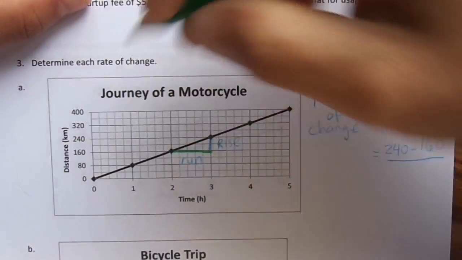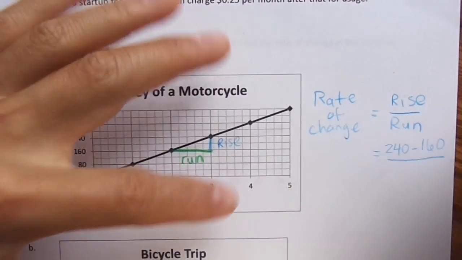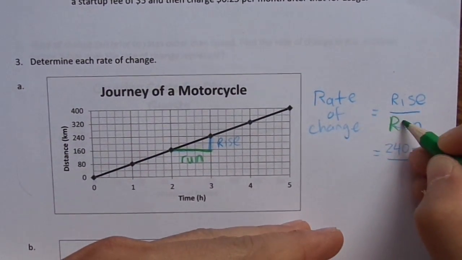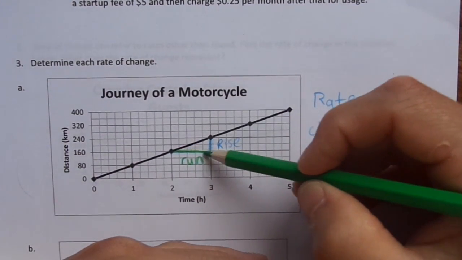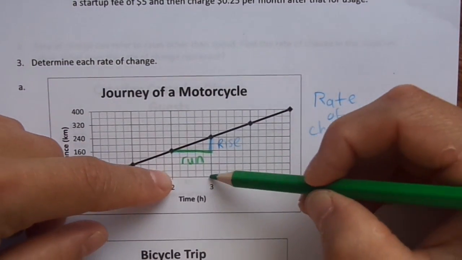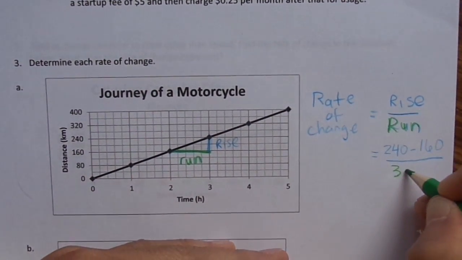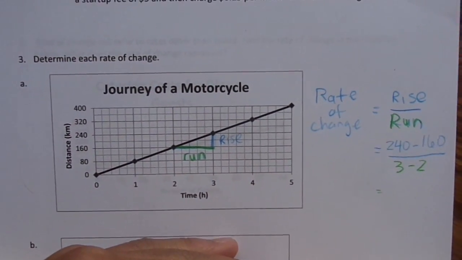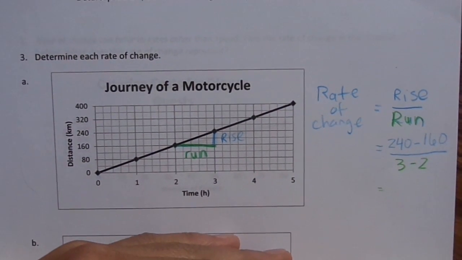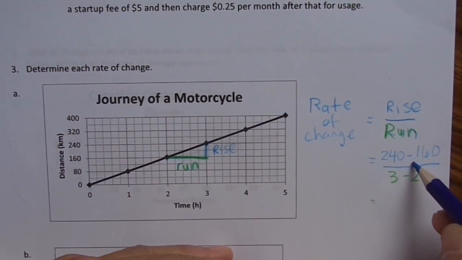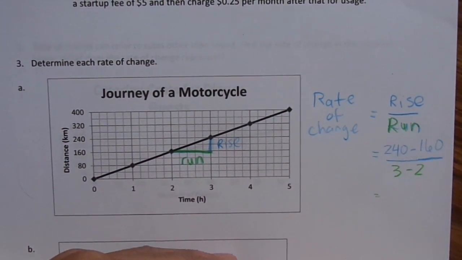So let's use green for the run. R-U-N. So the run, which would be the distance on the x-axis, well, what's the distance between 2 and 3? It's clearly 1, right? But let me just show you that it's 3 minus 2. And there is your rate of change. 240 minus 160 will give us, where's that? Is it this color? You know what? It's good enough.